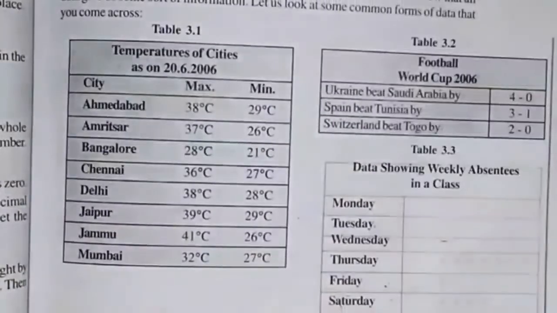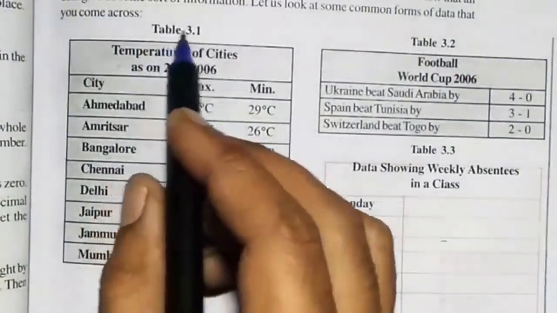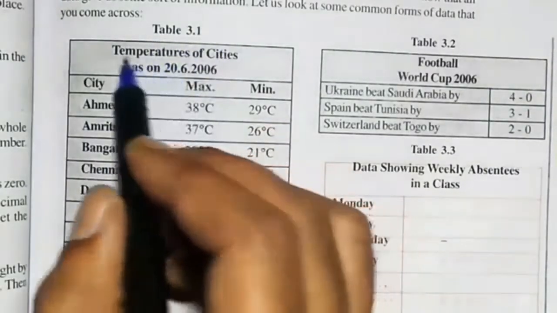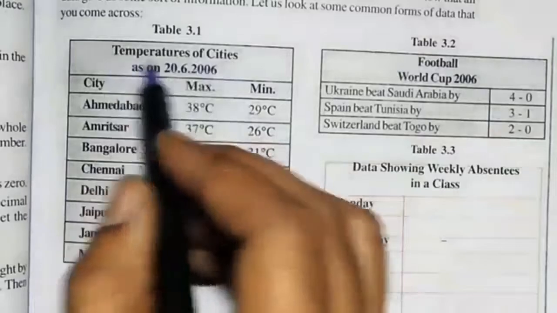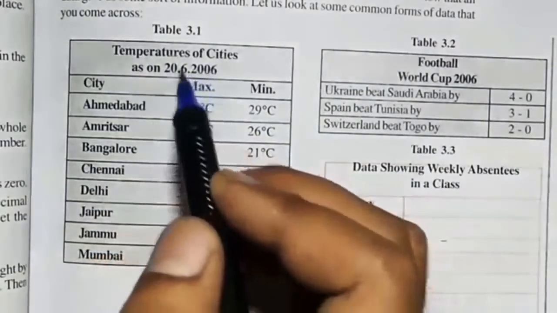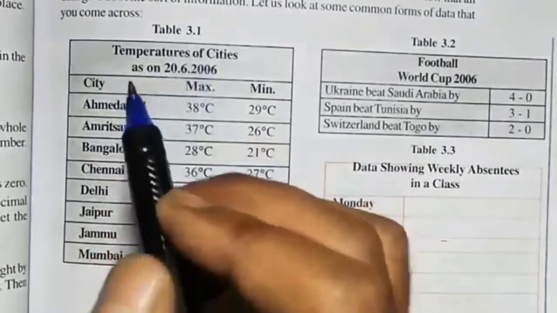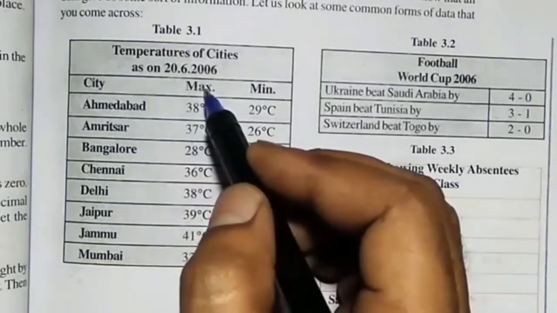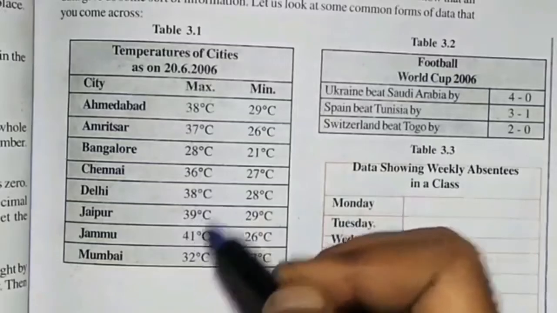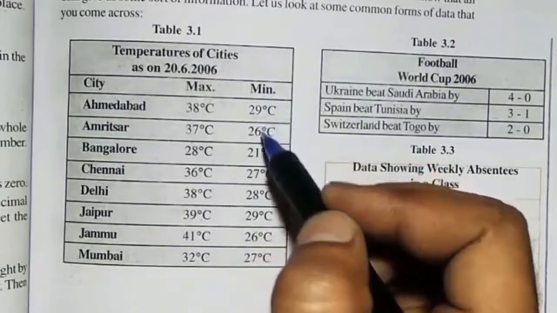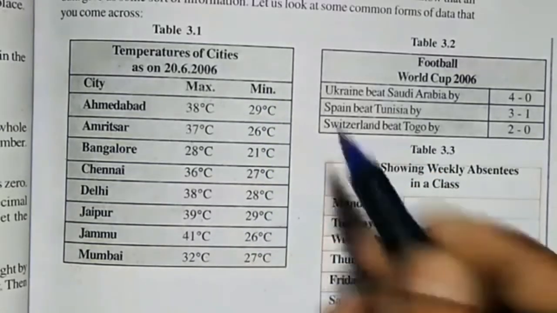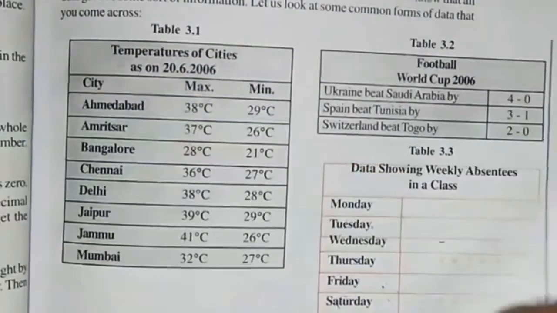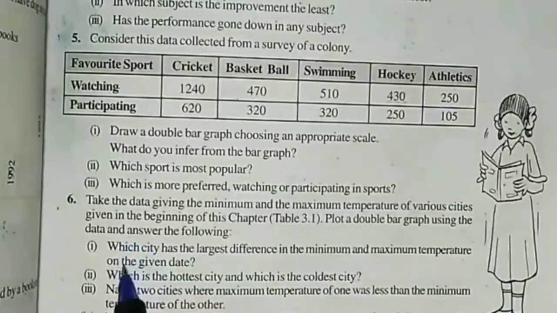Okay, let us see Table 3.1. This is Table 3.1. Here the temperatures of cities are given. These are the cities and the maximum temperature, and these are the minimum temperature in Table 3.1. Dear student, let us see the questions.